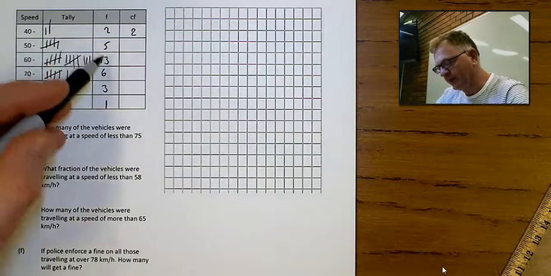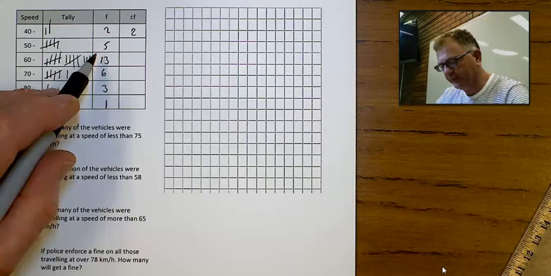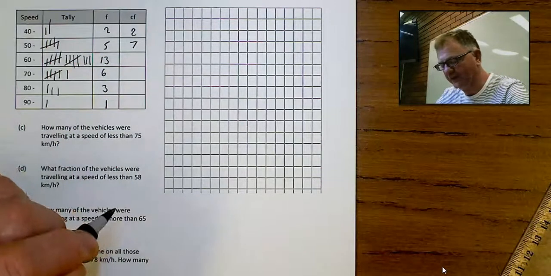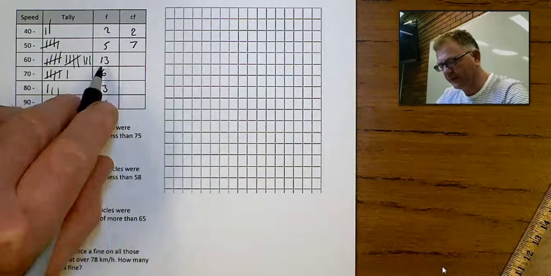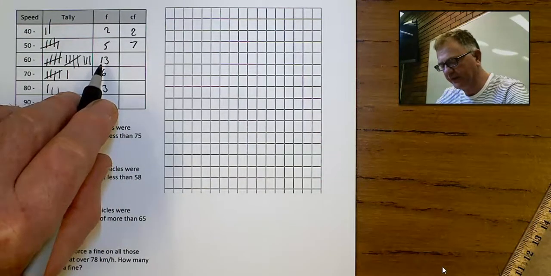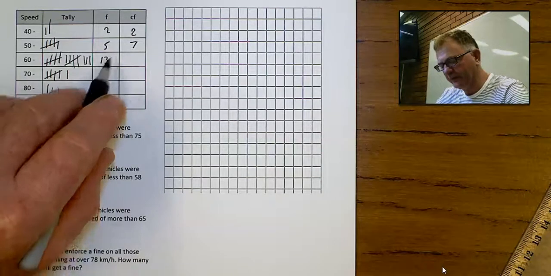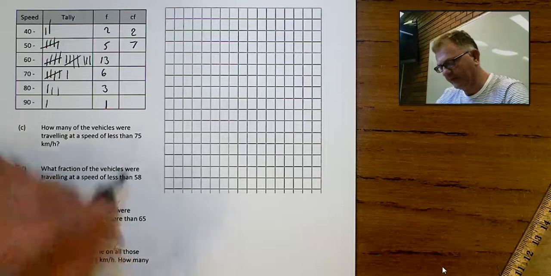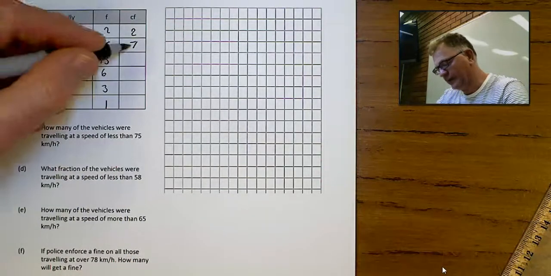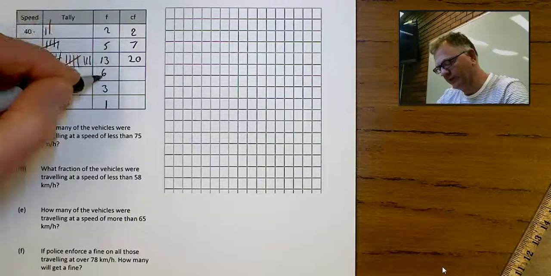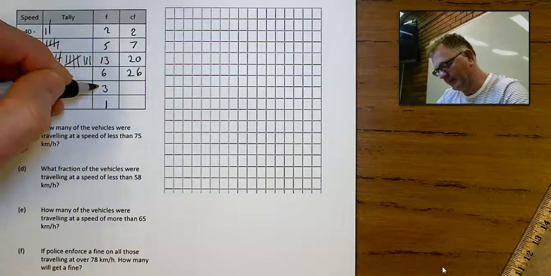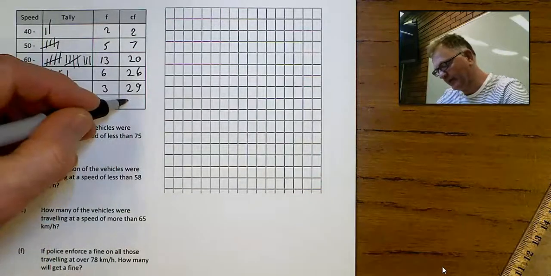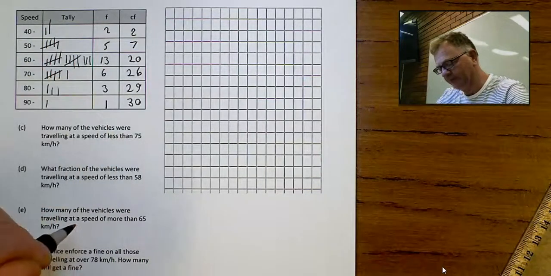Then there were 5 cars who had speed in the 50s. So all in all, that would make 7 cars, these 5 plus these 2, who had a speed of less than 60. Now there are 13 cars that were in the 60s, from 60 up to 70. These 13, plus the 7 we've already counted, have all got speeds of under 70. That would make 13 plus 7 is 20. Then there were 6 in this group, 26 cars, 29 cars including these 3, and this last one makes it up to the 30 cars in the survey.